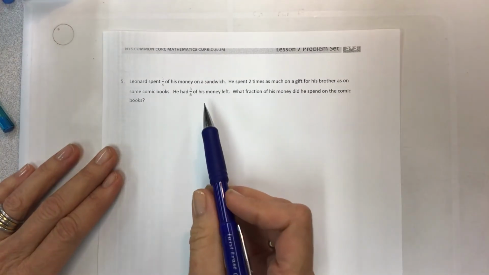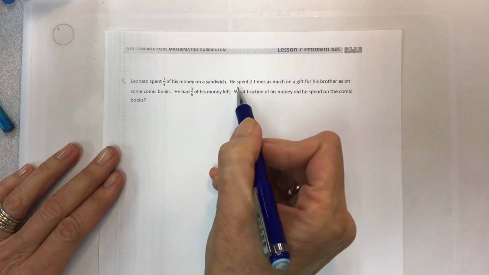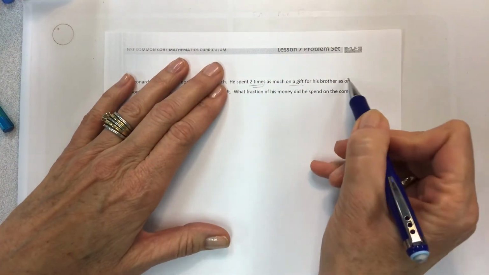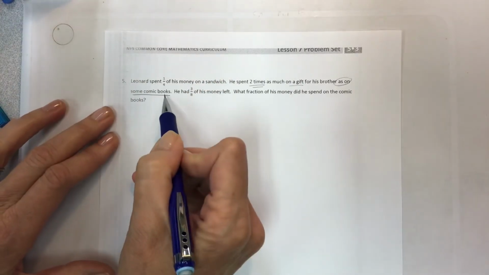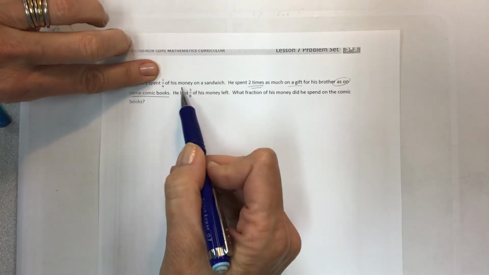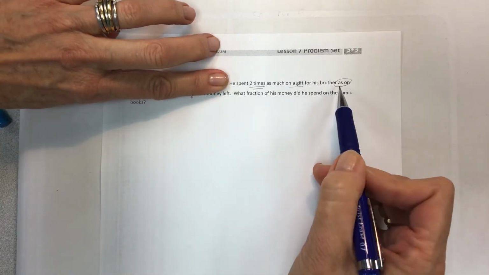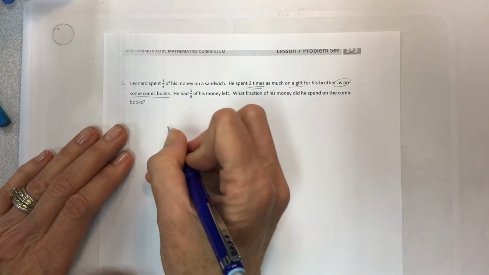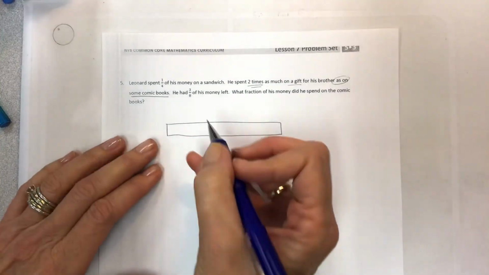And finally, the last problem. Okay, Leonard spent 1/4 of his money on a sandwich, and he spent 2 times as much on a gift for his brother as on some comic books. It's confusing because you want to say he spent 2 times as much as the sandwich amount, but that's totally unrelated. He had 3/8 of his money left. What fraction of his money did he spend on the comic books? Let's make a tape diagram again. Okay, these are so helpful.